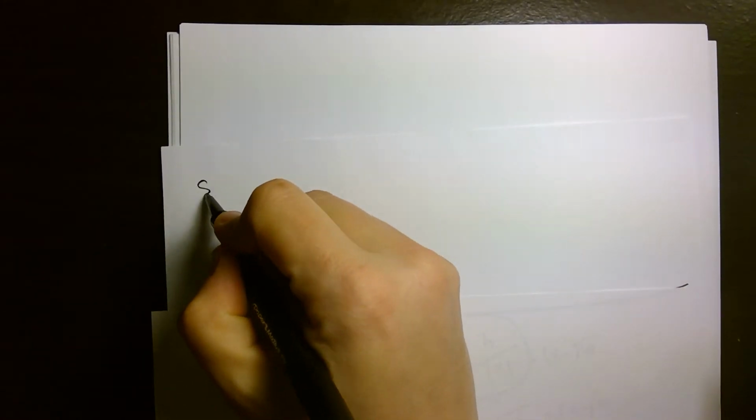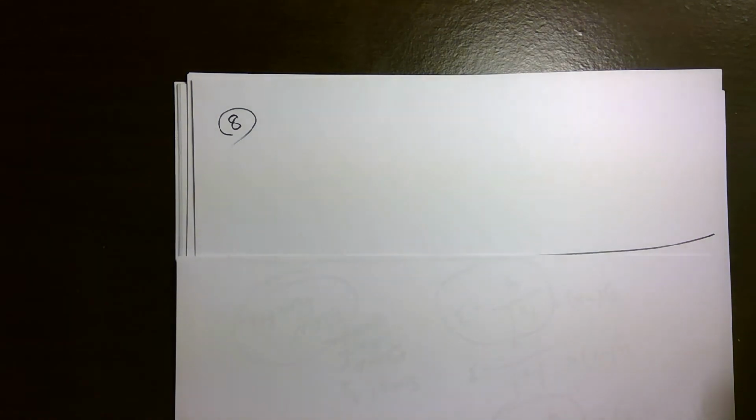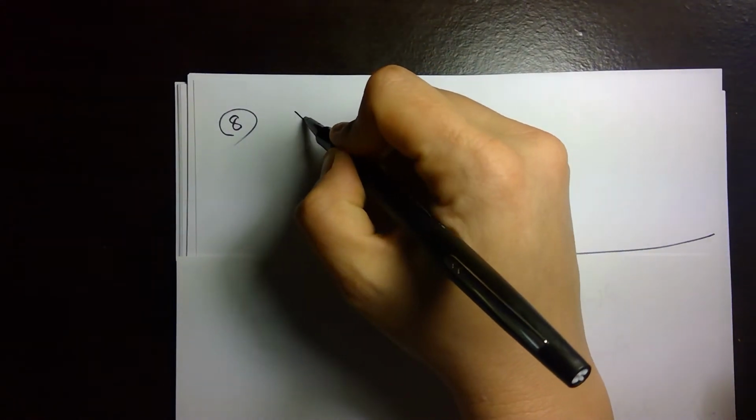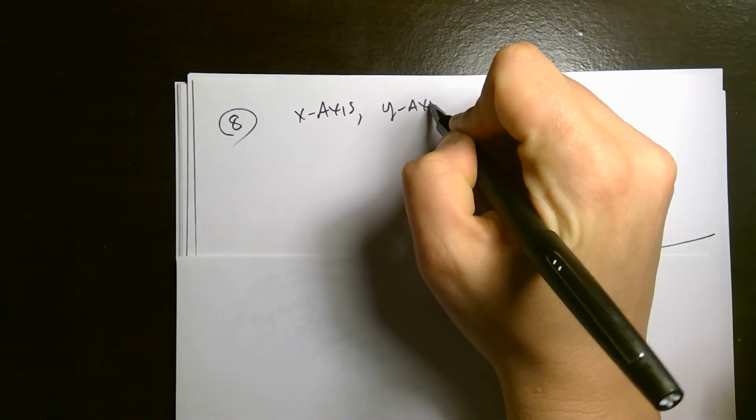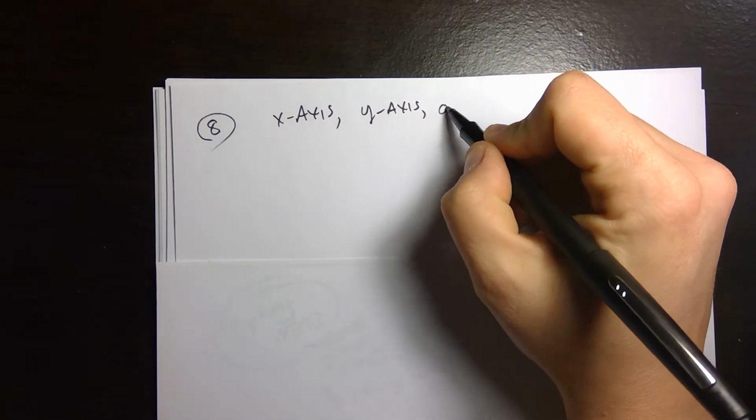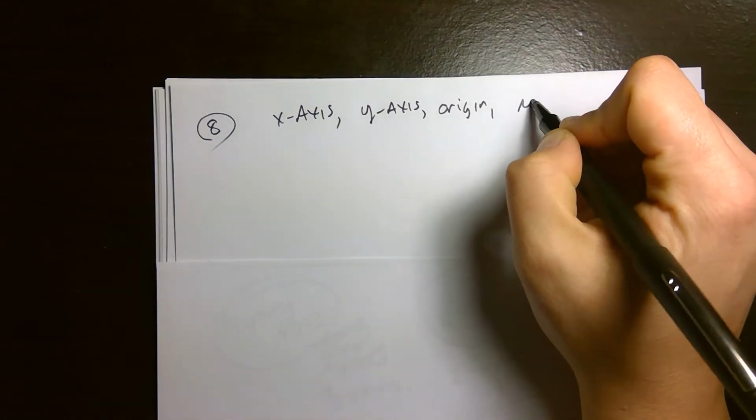Okay, so number 8, in addition to asking you if it's even, odd, or neither, we have to talk about symmetry. Some of the questions are going to ask you, does the problem that you're about to look at have x-axis symmetry, y-axis symmetry, origin symmetry, or none?